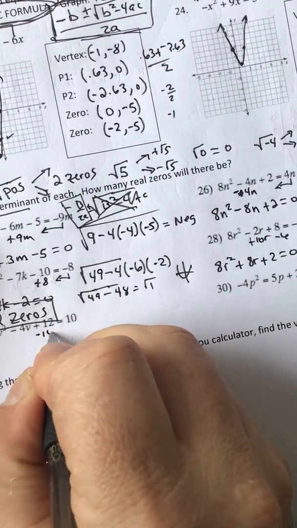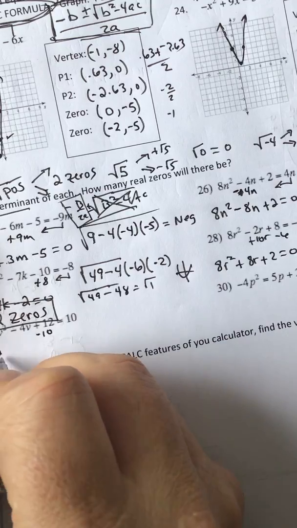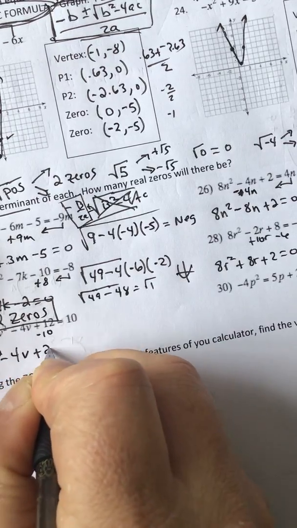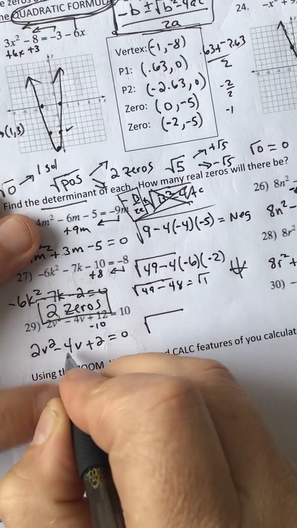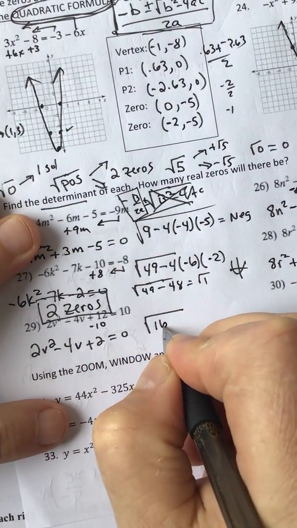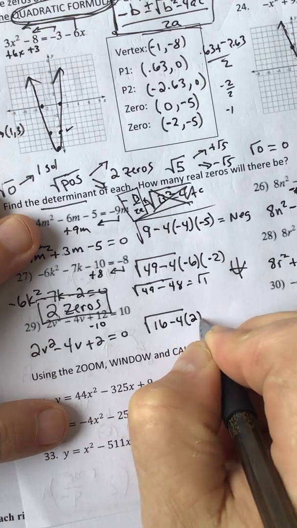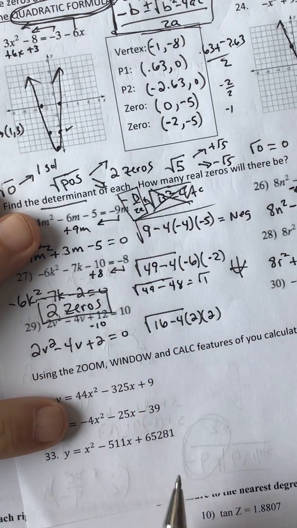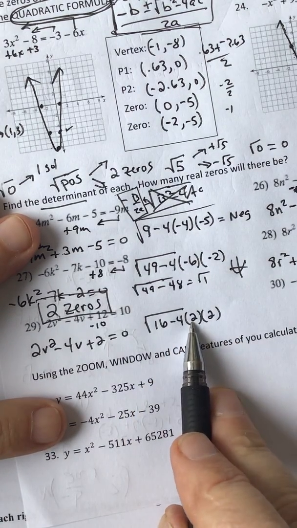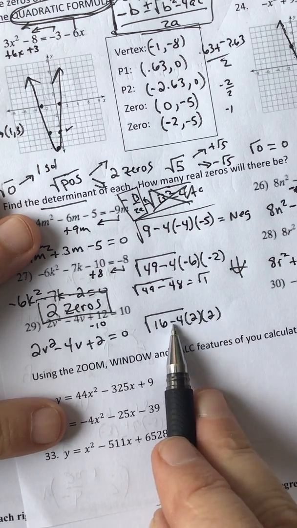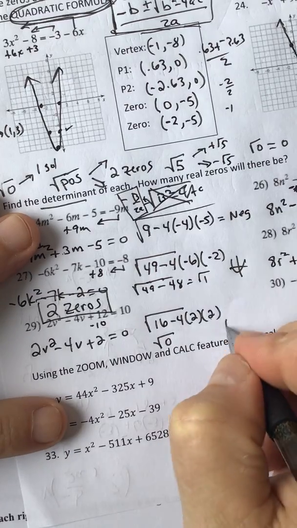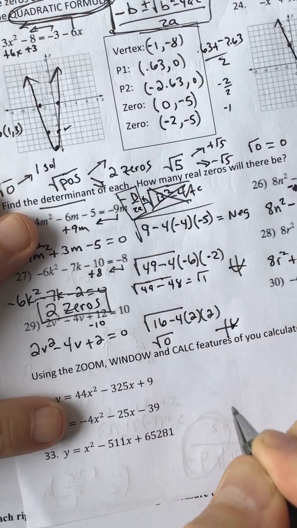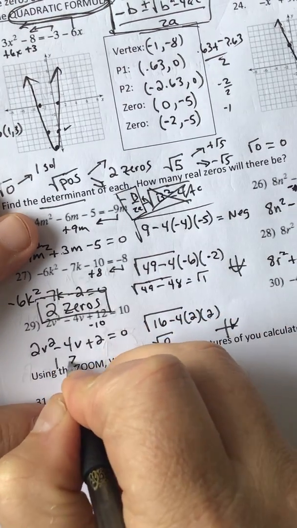Here, I'll move the 10 over. So this one's really 2v squared minus 4v plus 2. B squared, negative 4 squared is positive 16, minus 4 times a times c. 4 times 2 is 8, times 2 is 16. This is 16 minus 16. Ends up being the square root of 0. That means it's going to touch one time like that. So there is 1 zero.